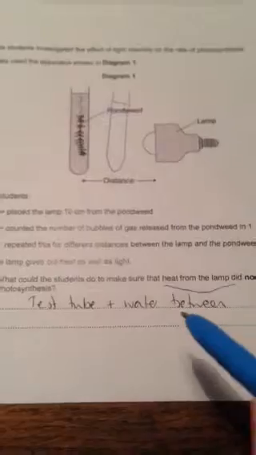So when it comes to this experiment, you've done it, so living it is going to help it be more memorable.